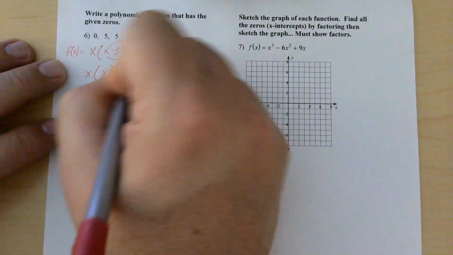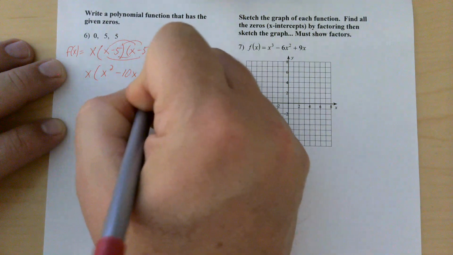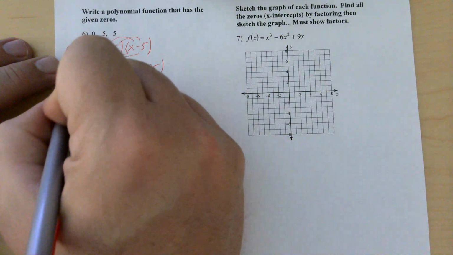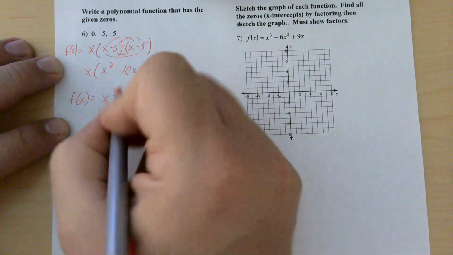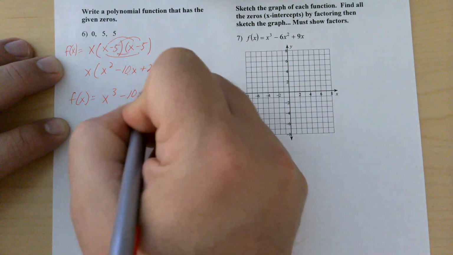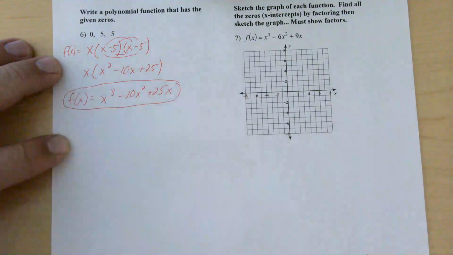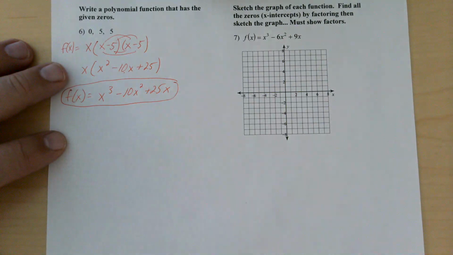So I'm just going to do FOIL here. I get negative 10x and a 25. Okay, so outers and inners will add up to the negative 10x, and then all we have to do is distribute the x to make it cubic. So it's x cubed minus 10x squared plus 25x. And you can type that in your calculator, hit graph, and you're going to see what that graph looks like.